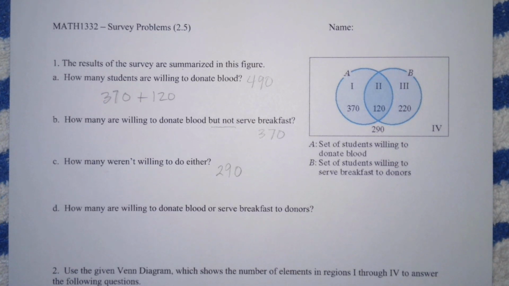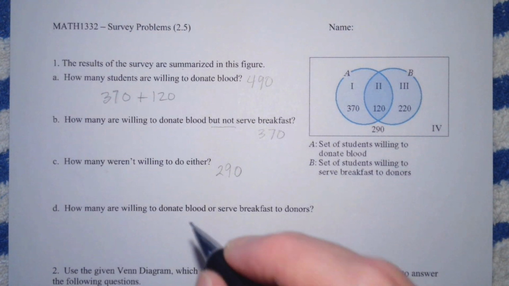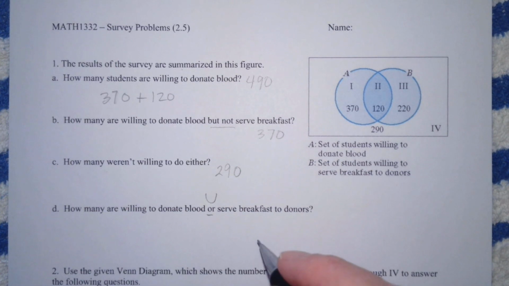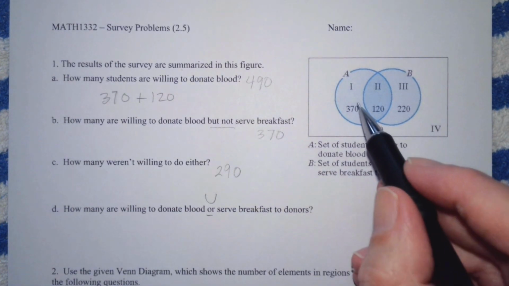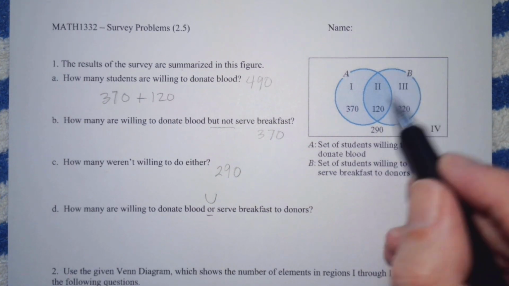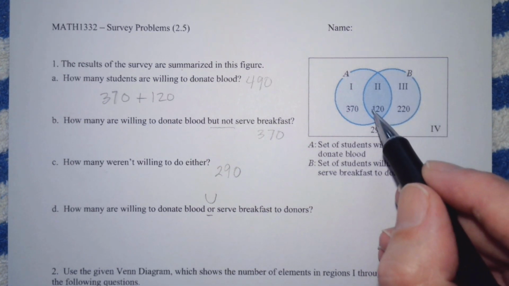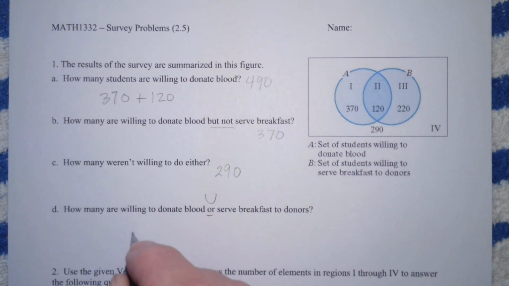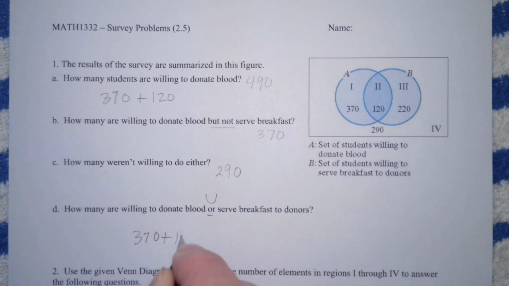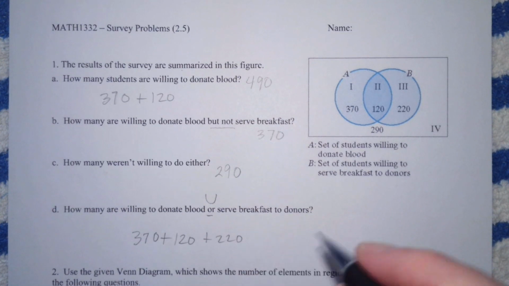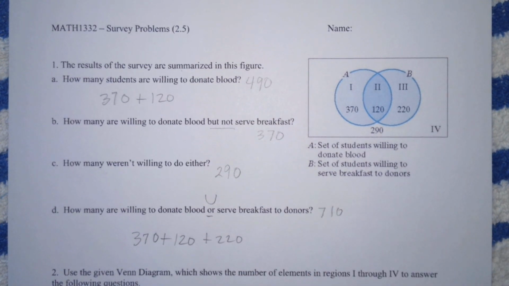Letter D, how many are willing to donate blood or serve breakfast to donors? Now, the word "or" has the same meaning as union. So basically, you're in set A, or you're in set B, or both. I always think of the word combine. So if you combine everybody in circle A and circle B, you're going to add 370, 120, and 220. And if you add all that up, you should get 710.